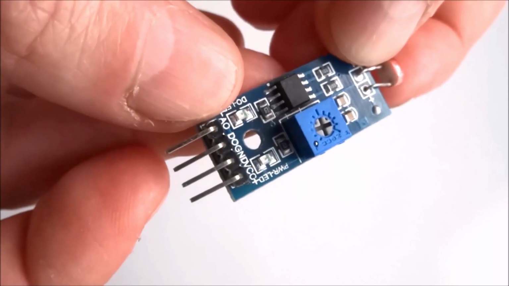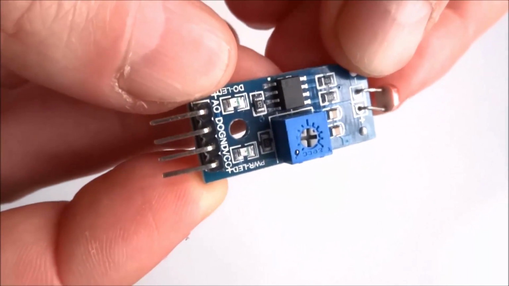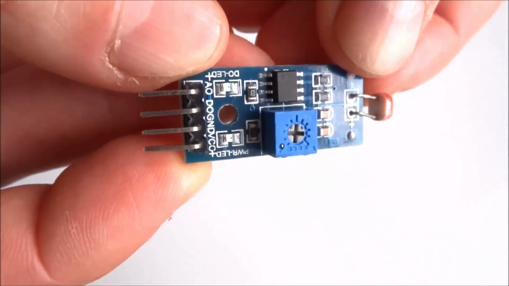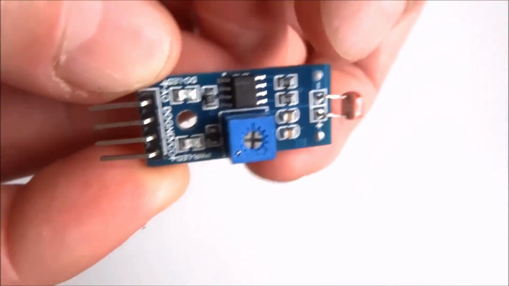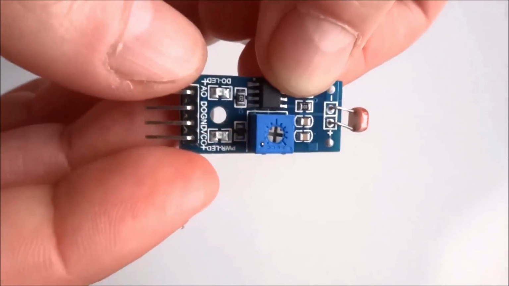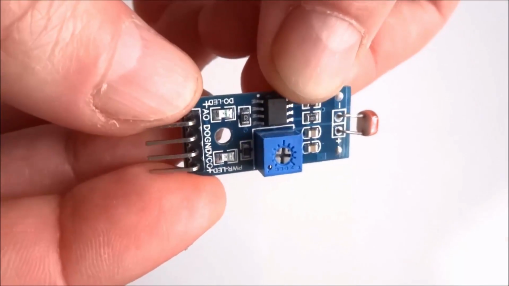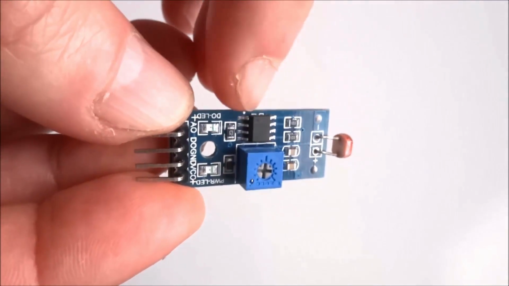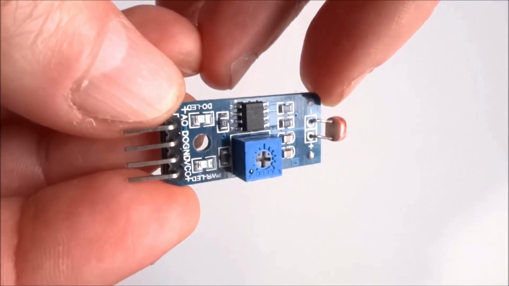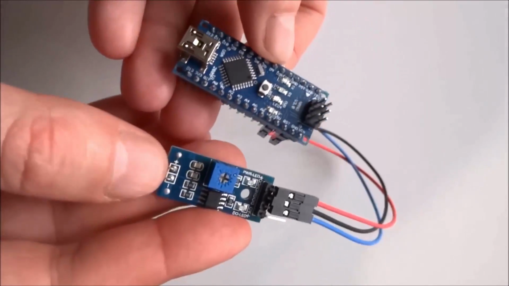We'll start by connecting it as a digital sensor, the same way as our button was connected to digital pin 2. This potentiometer here can be used to control the trigger level for the comparer, this small chip on the module.